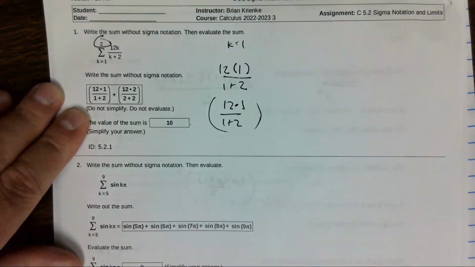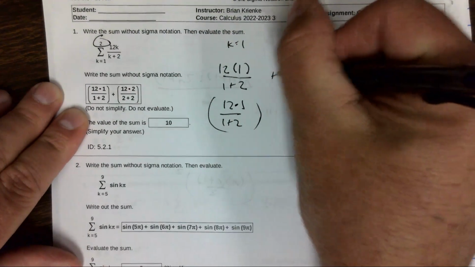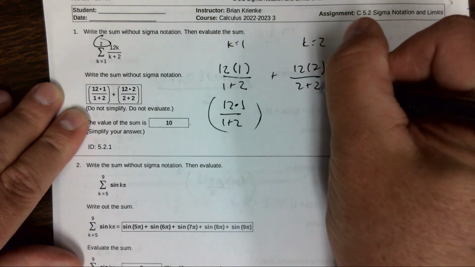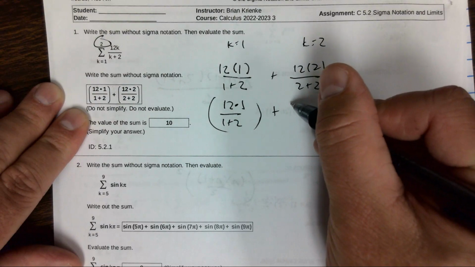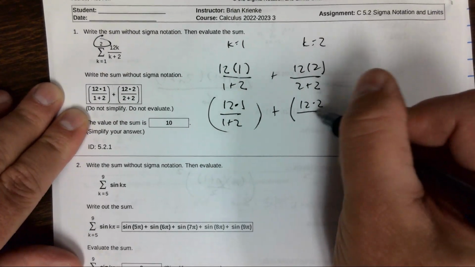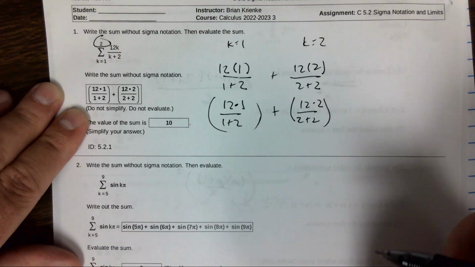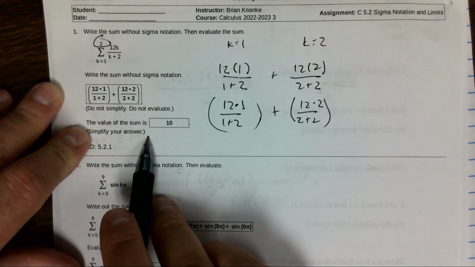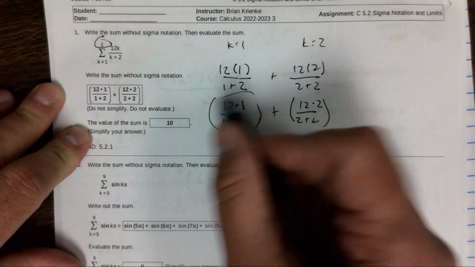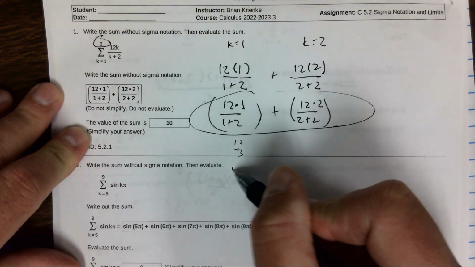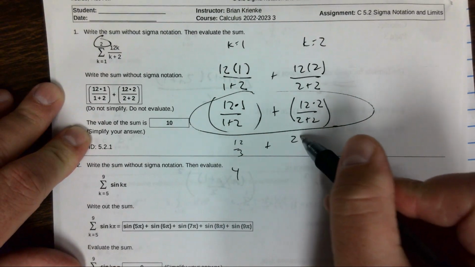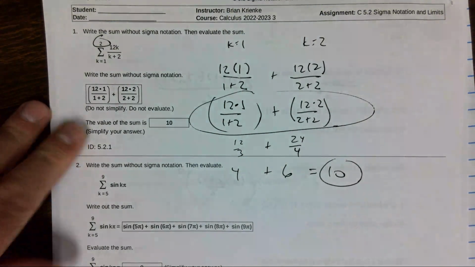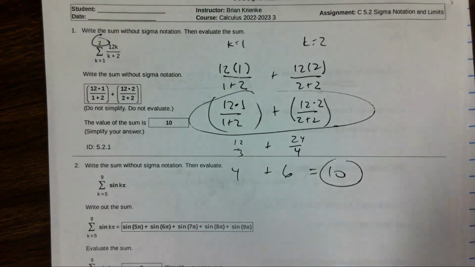Now we also need k equals 2, and so we need plus 12 times 2 over 2 plus 2. So that's actually your answer for the first part, and then for this one, they want you to work it out. So that'd be 12 over 3, which is really 4. This would be 24 over 4, which is really 6, and we get 10. So that's how that works out.